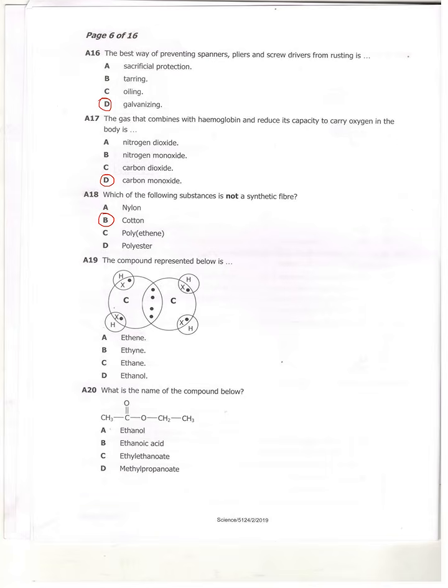Now the compound represented below is, so let's look at this compound. We have two carbons here. Then we can see that we have 4 electrons. So this bond here represents 2 electrons. Also this bond here represents 2 electrons. So whenever you see 4 electrons between 2 atoms, just know that you are going to get 2 bonds. If you have 6, 3 bonds, 4, 2 bonds, 2, 1 bond.